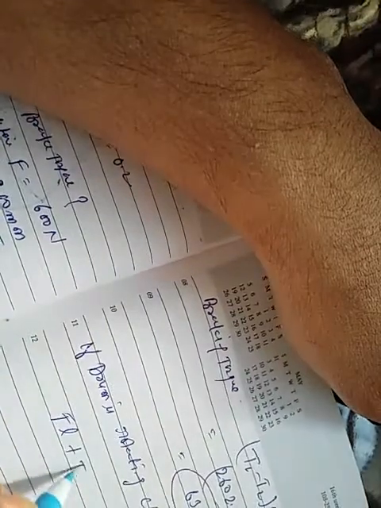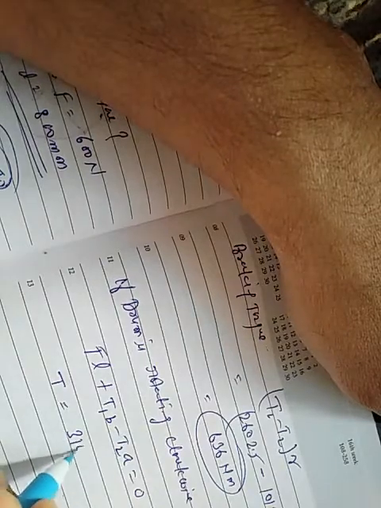Then the equation is FL plus T1 B minus T2 A equals 0, and solving all the equations, the braking torque becomes 101.